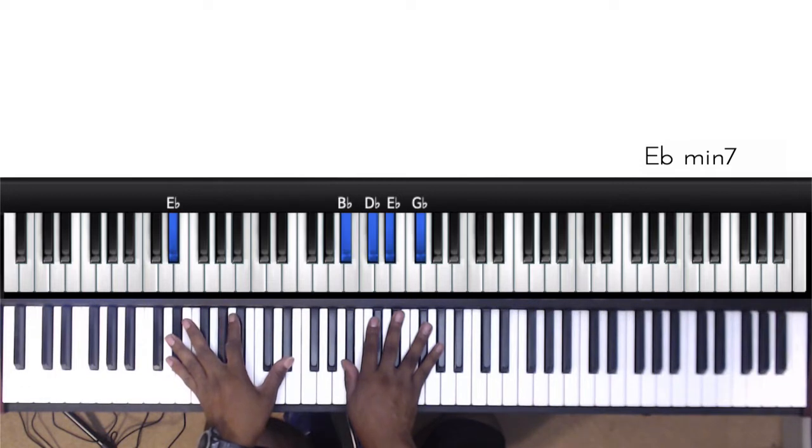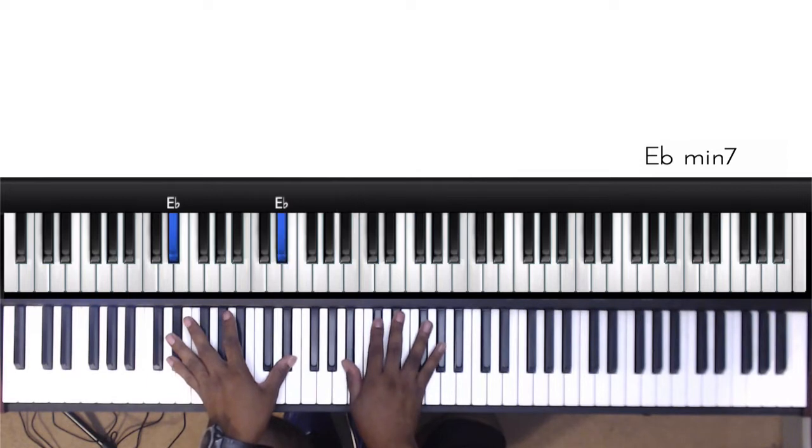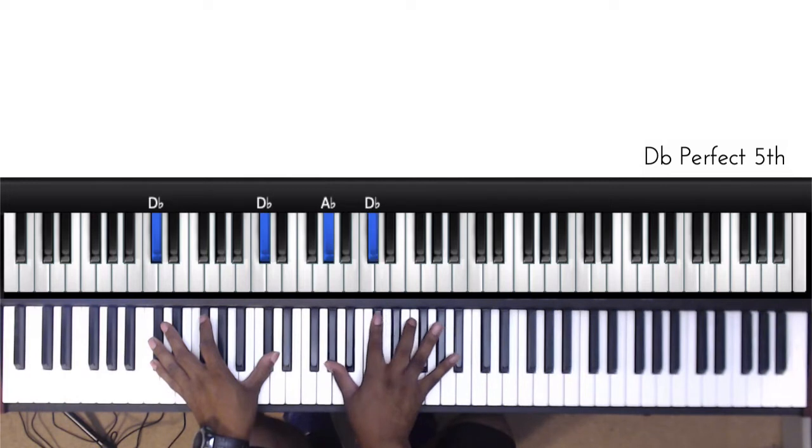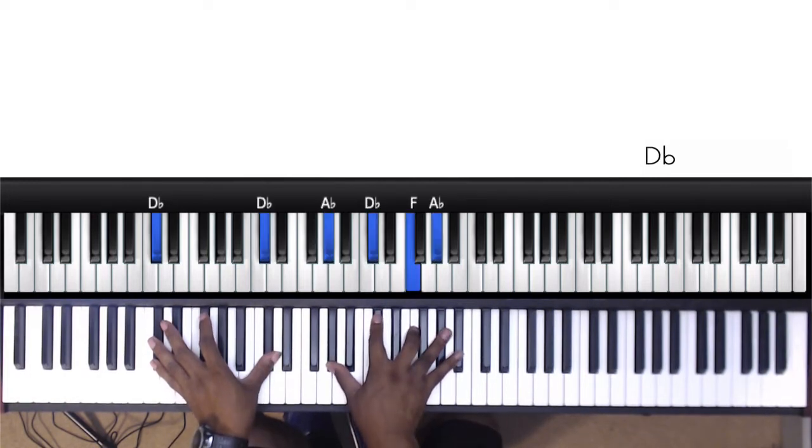E flat in the left hand, right hand, B flat, E, D flat, E flat, G flat. D flat chord. D flat in the left hand, right hand, A flat, D flat, F. You can actually add that A flat up top again.